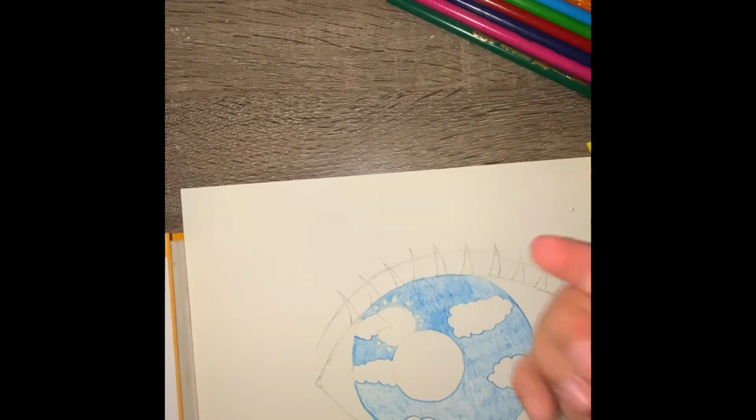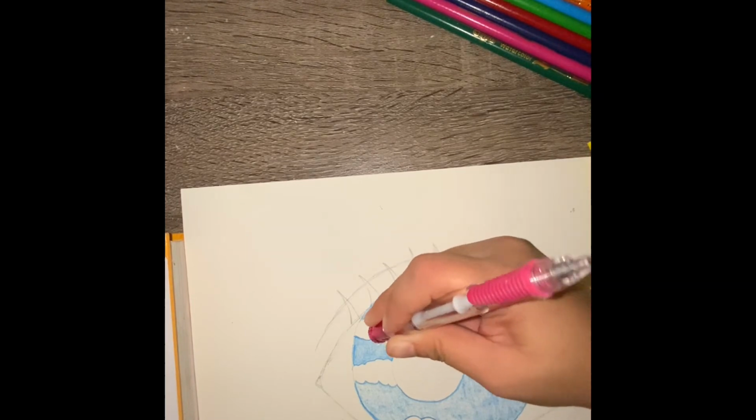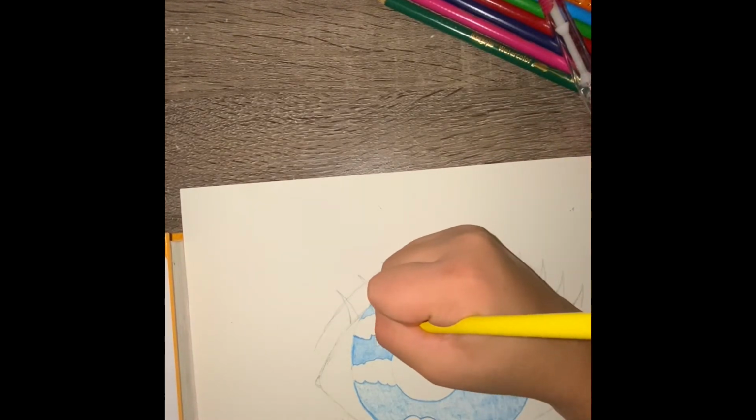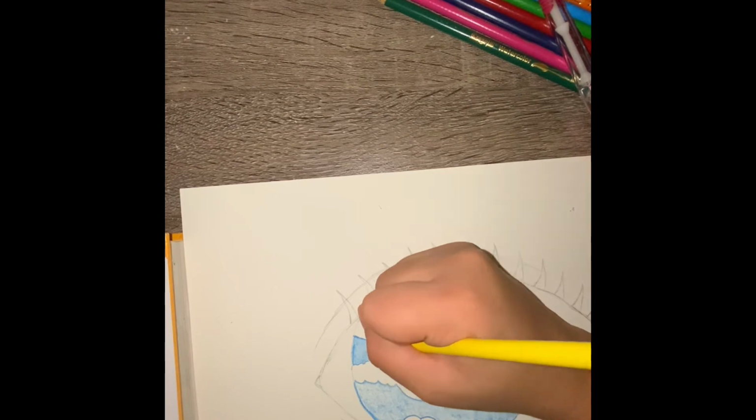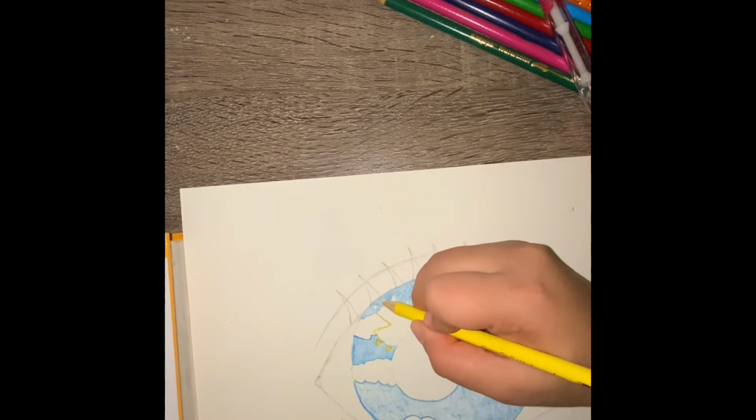Next, you're going to go in with that yellow watercolor pencil, and you're just going to color it in brightly. But you can see that I used my eraser just to erase any lines that I had made previously for the sun.